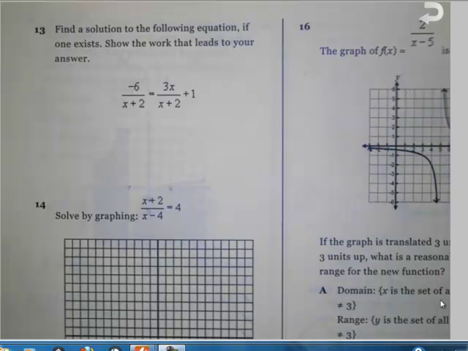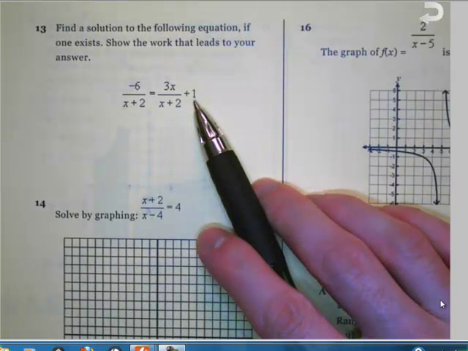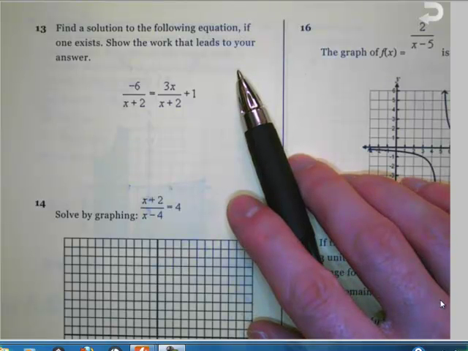Okay, hopefully this is the last video and we've only got a few pages left to go. Alright, so we're going to find a solution to the following equation if one exists. Show the work that leads to your answer.